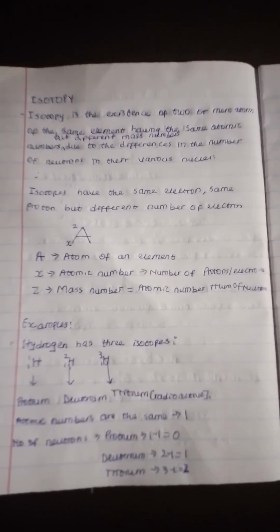Let me just write it here. Pardon my writing, but different mass numbers, due to the difference in the number of neutrons in their various nuclei. So isotopes have the same atomic number but different numbers of neutrons. I just hope this camera is clear now. So that is it there.